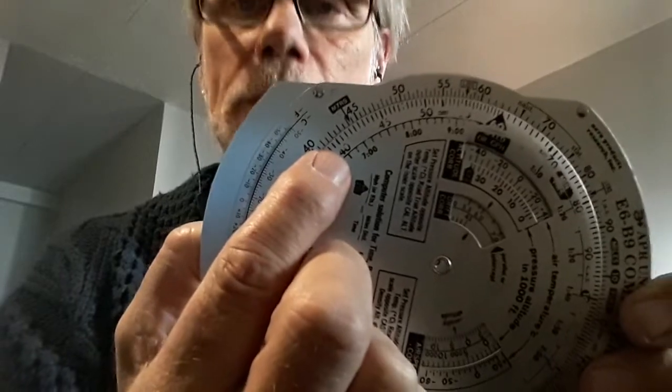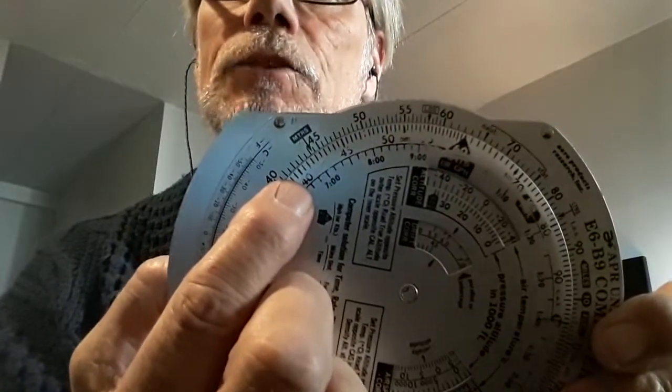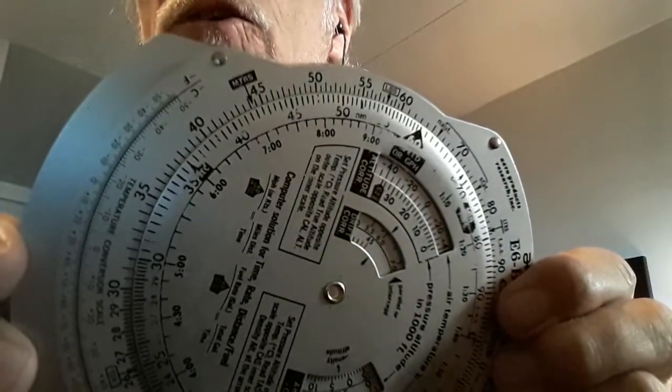Pardon, my E6B is a little bit old and some of the ink is rubbing off. There's 4,000, and on the outside ring it's 4,200 feet. 4,000 lines up to 4,200 feet. You can see right there. So my true altitude is in fact 4,200 feet.